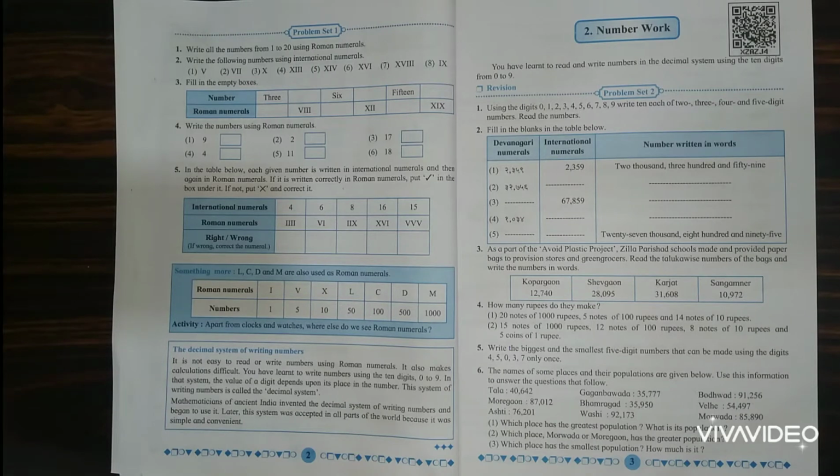Before starting this chapter, you must know what the decimal system is. The decimal system is a system which includes 10 digits from 0 to 9, that is 0, 1, 2, 3, 4, 5, 6, 7, 8, 9. If we count these numbers from 0 to 9, that is exactly 10 digits. So that's why it is called the decimal system. So let us start with problem set 2 and revise our concept of numbers.